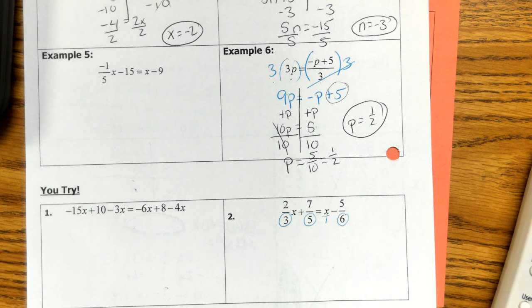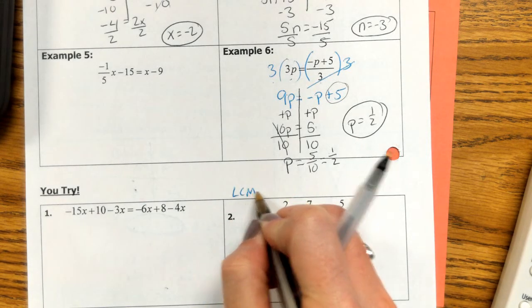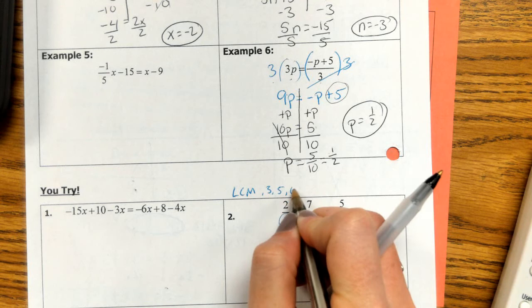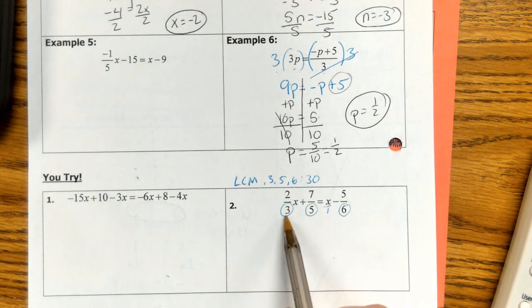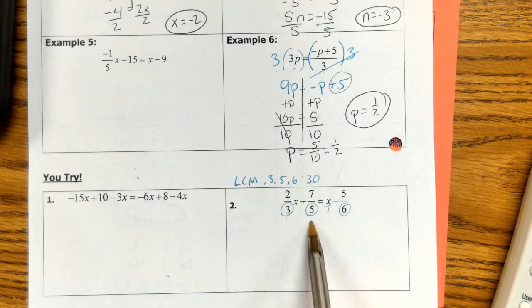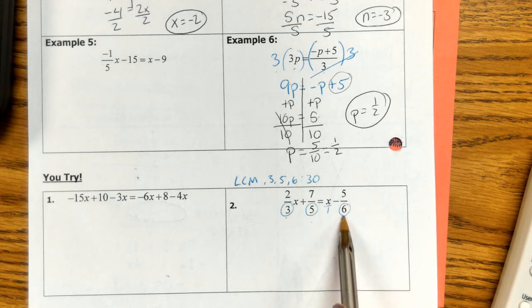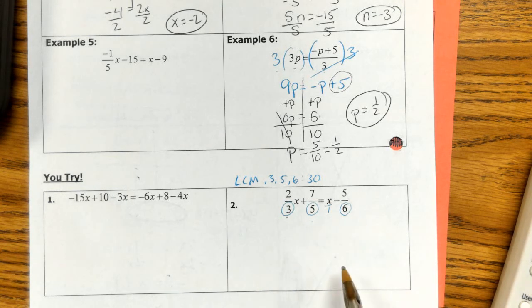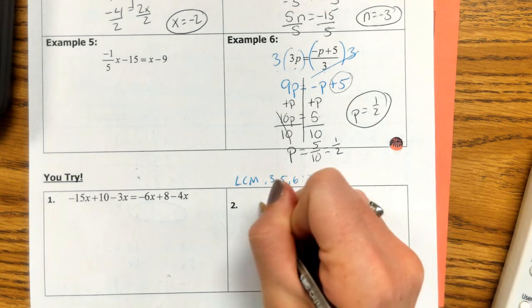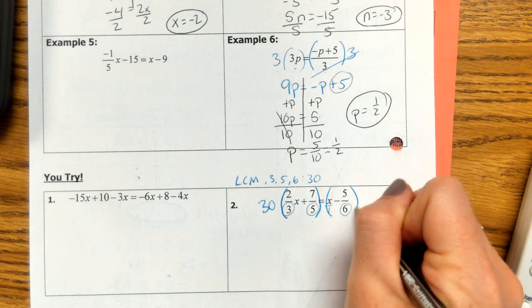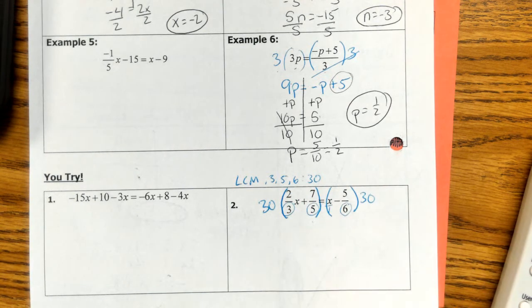3, 5, and 6. What is their least common multiple? 30. The least common multiple of 3, 5, and 6 is 30. I picked 30 because 30 divided by 3 is 10, 30 divided by 5 is 6, 30 divided by 6 is 5. So when I do this multiplication on both sides, all of my denominators will go away. So I'm going to multiply both sides by 30. I'm going to multiply the entire side of both sides by 30.